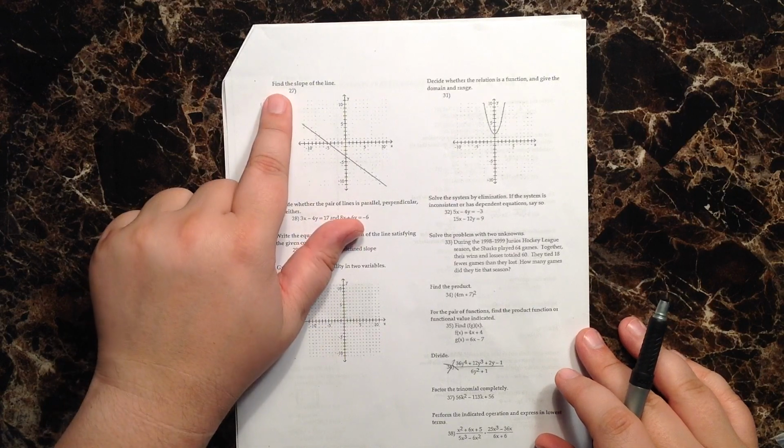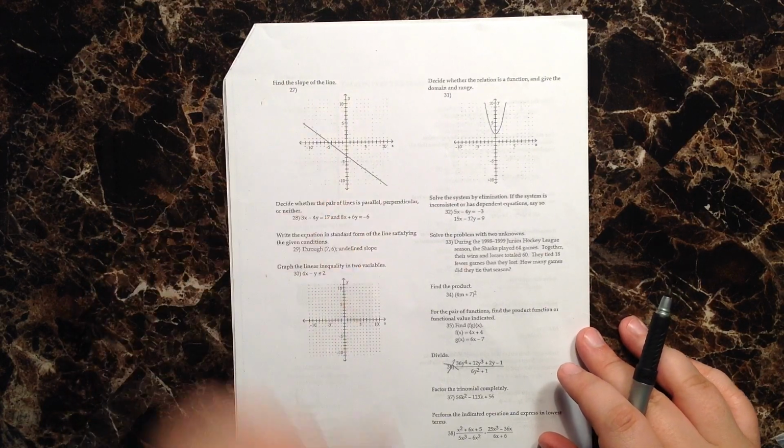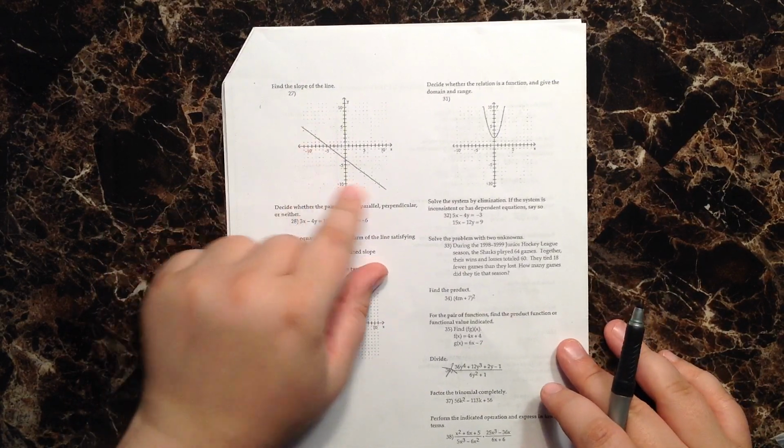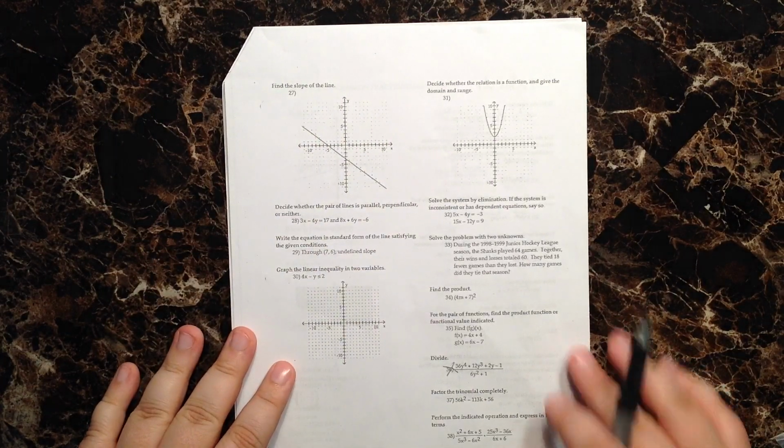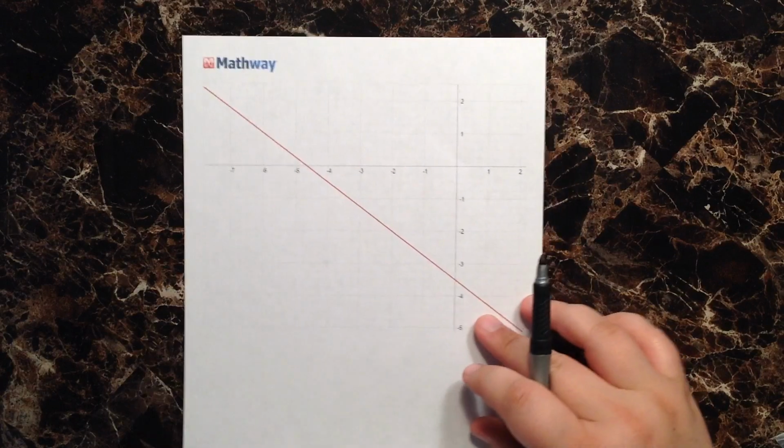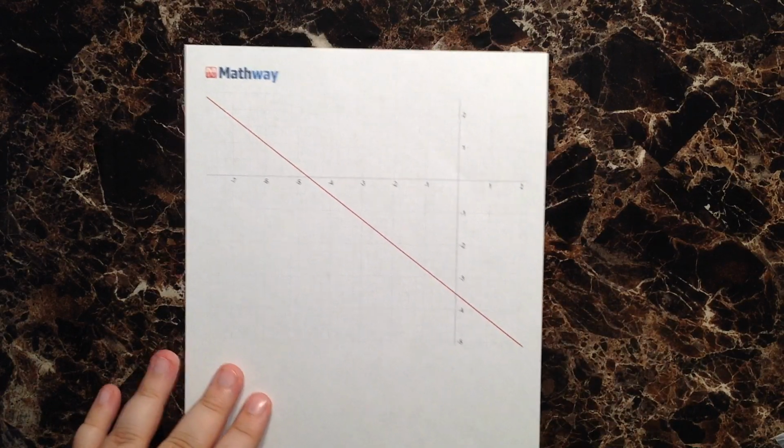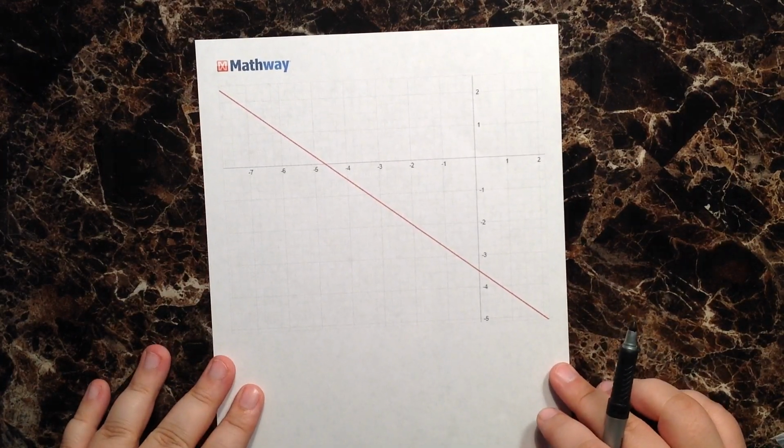And the directions for number 27 are find the slope of the line. And they go ahead and give us a graph of a line. But the graph is a little small, at least probably to read on camera. So what I did is I went ahead and recreated the graph just on a larger scale.